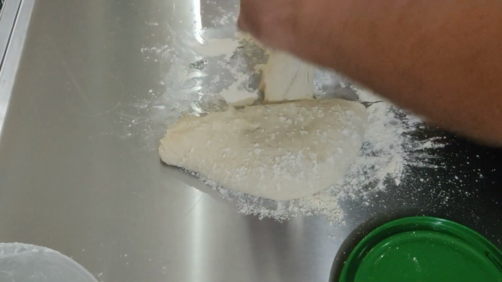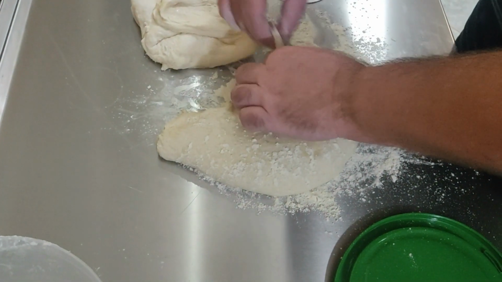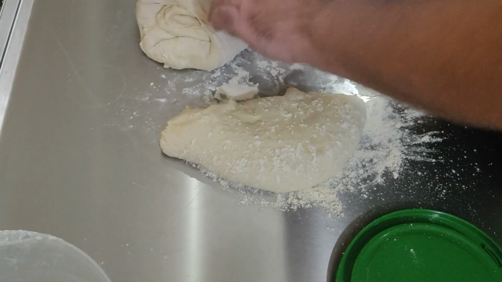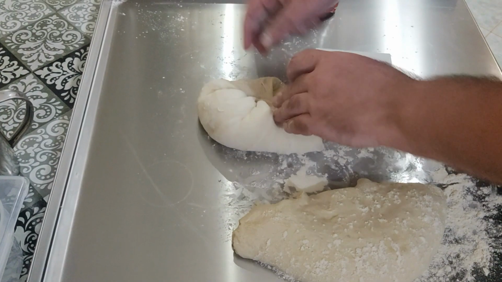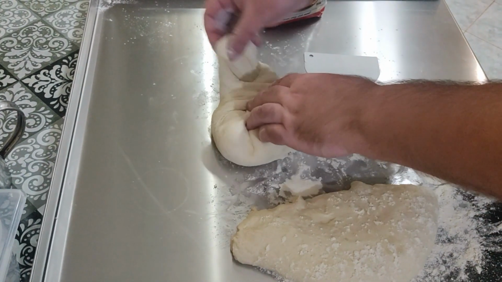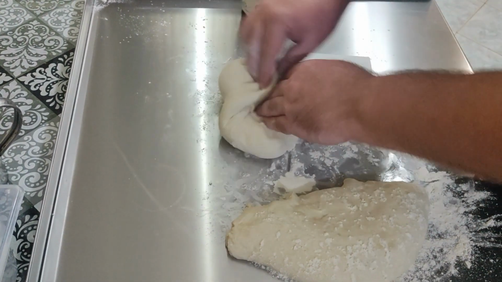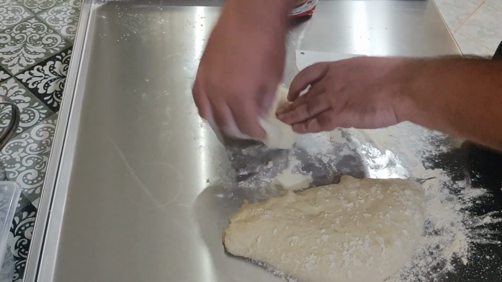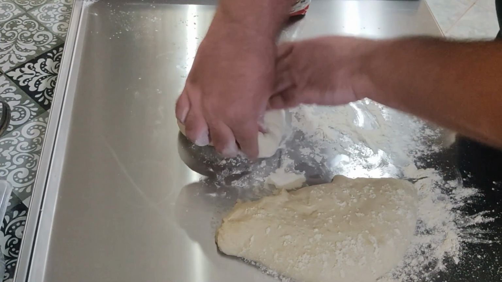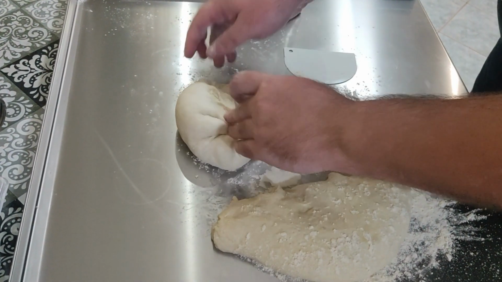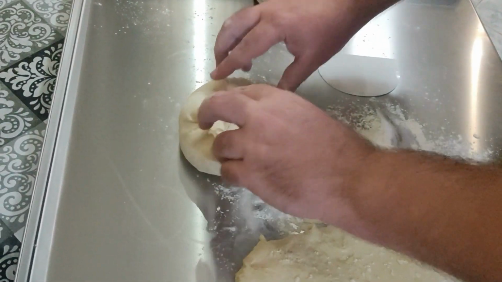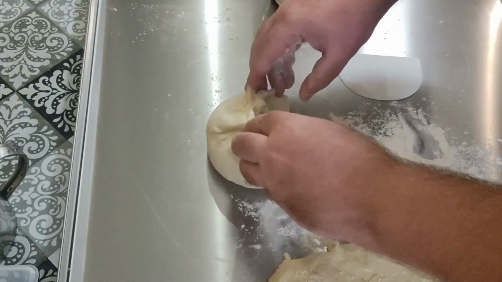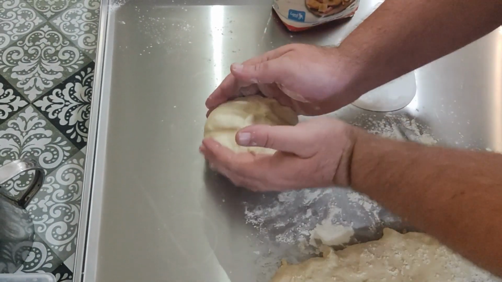Okay, what I need to do is, once again, I need to create a ball. I'm doing it like this, or I can use the same method that I used before. You see? I'm pressing and I'm trying to seal properly. Can you see?